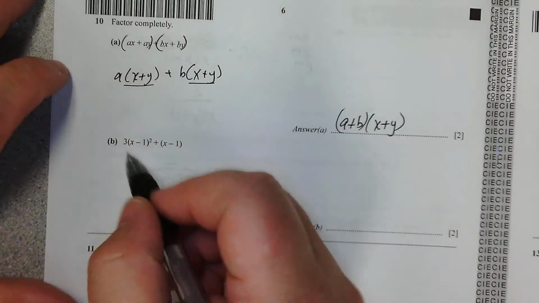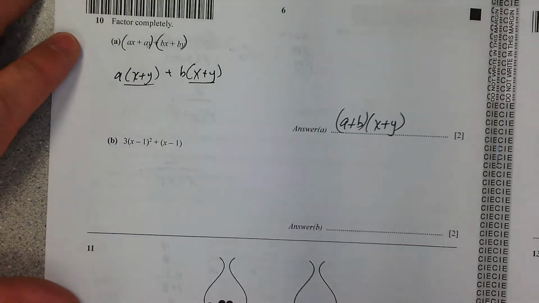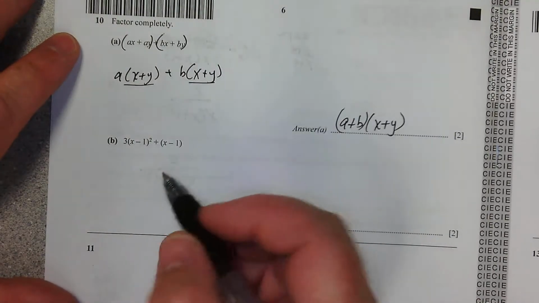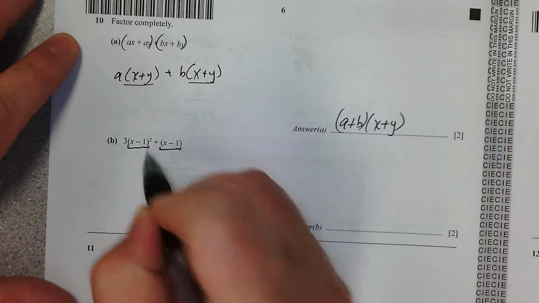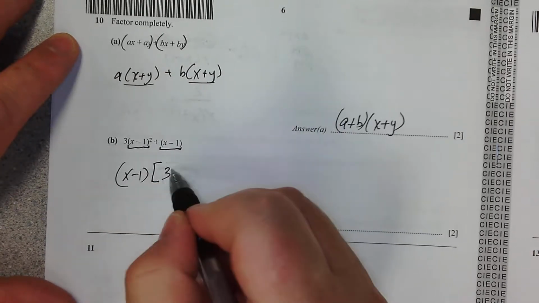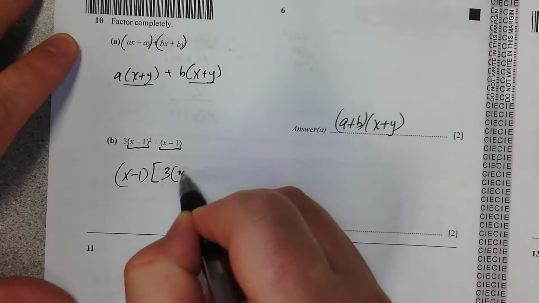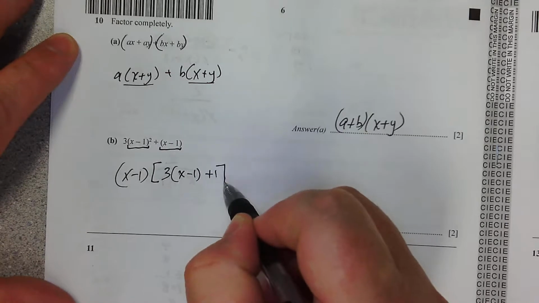So, all right. Now, this one says 3 parentheses x minus 1 squared plus parentheses x minus 1. They were nice to put this in parentheses for us because if you look, those are like terms. We can factor out an x minus 1. And when we factor x minus 1 out from x minus 1 squared, we still have x minus 1. Okay, let's take a look at this.